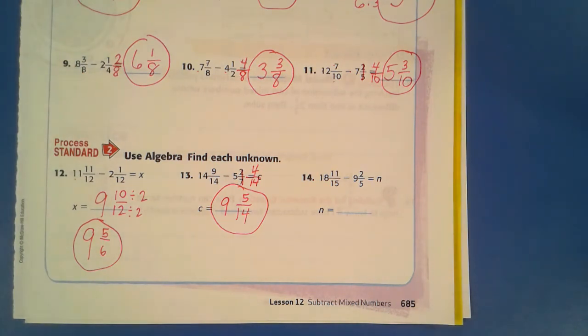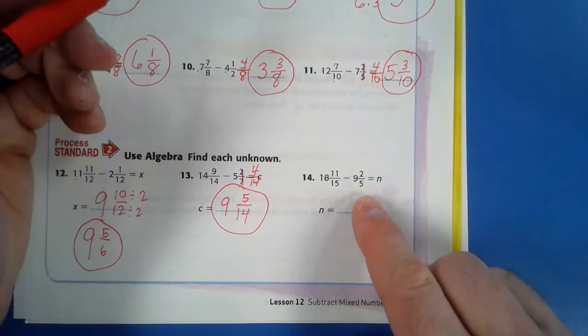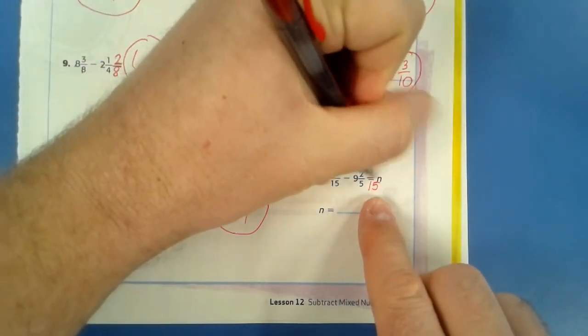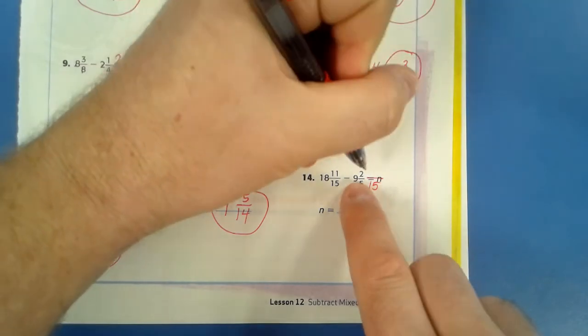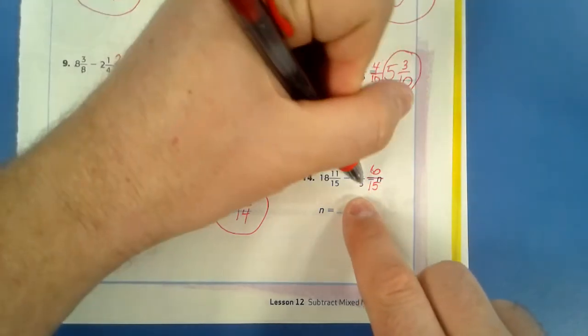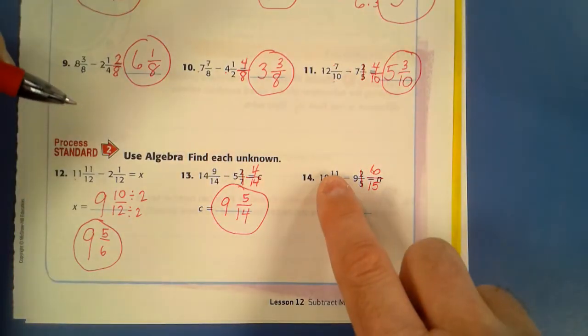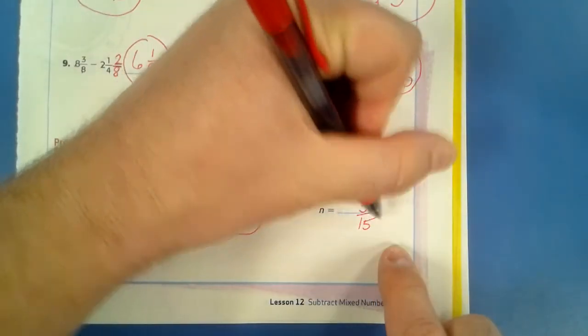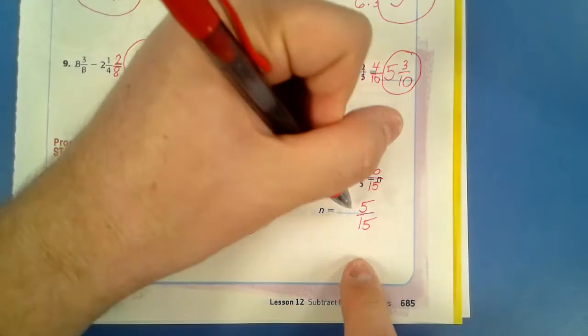All right, number 14. Again, the denominators are not the same. So 5 does go into 15, so we're going to use 15 over here. 5 times 3 is 15, so 2 times 3 is 6. Get rid of that. Now we take 11 minus 6, which is 5 over the denominator, 15. And then 18 minus 9 is 9.